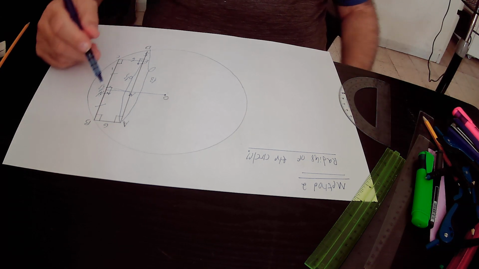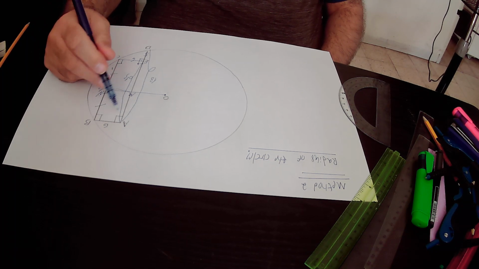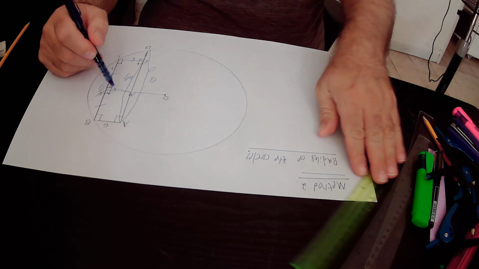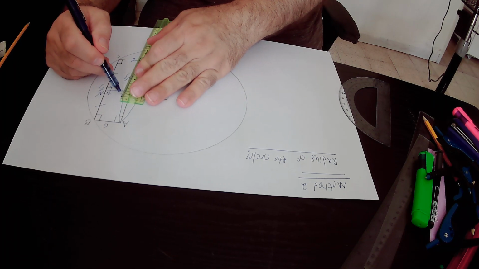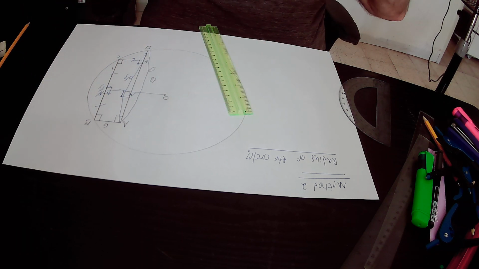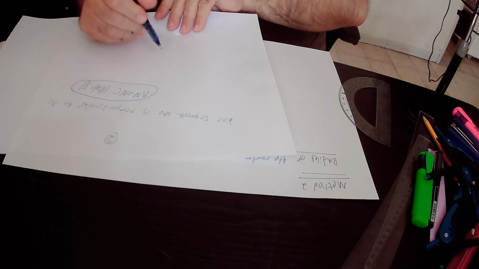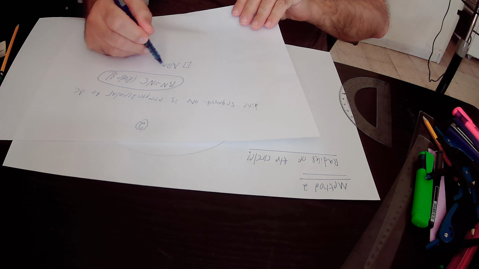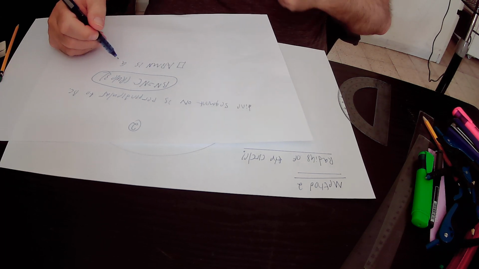In the next step, we will focus on quadrilateral ABMN. In this quadrilateral, we have 1, 2, 3 right angles. Therefore, the fourth angle must also equal 90 degrees. Because quadrilateral ABMN has 4 right angles, it is a rectangle.